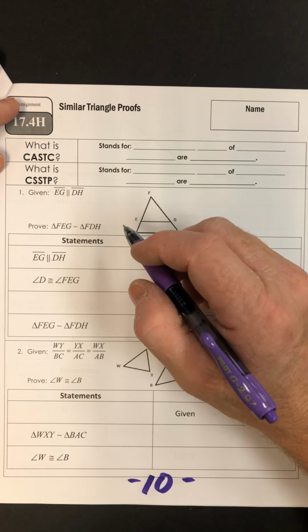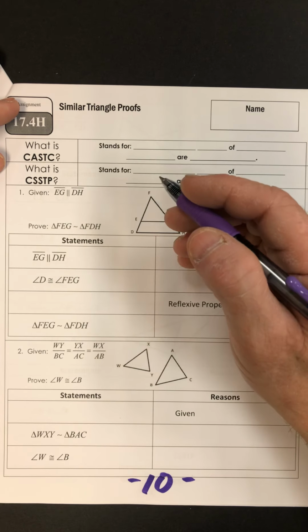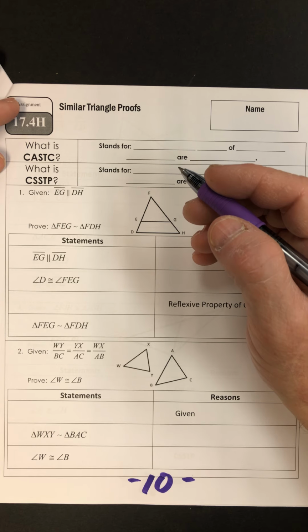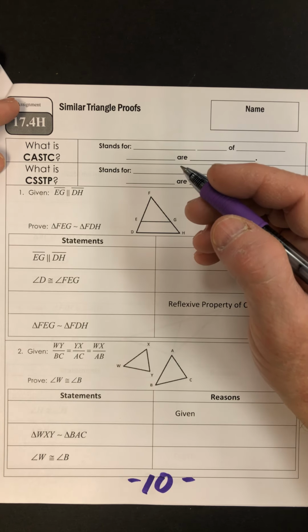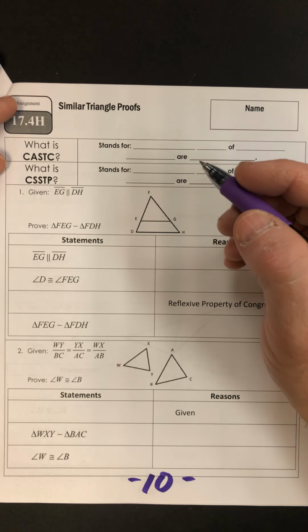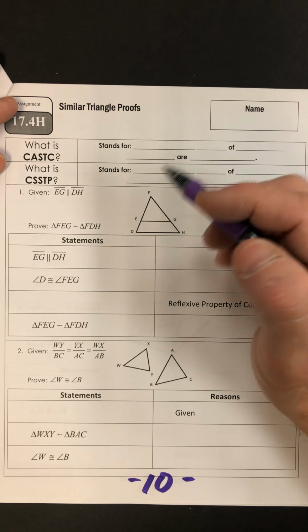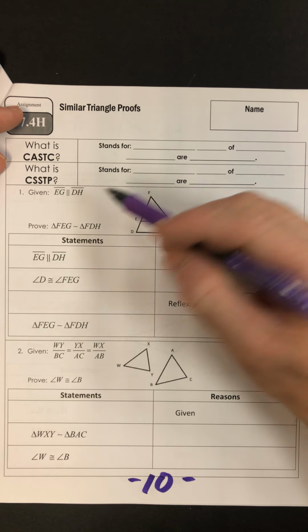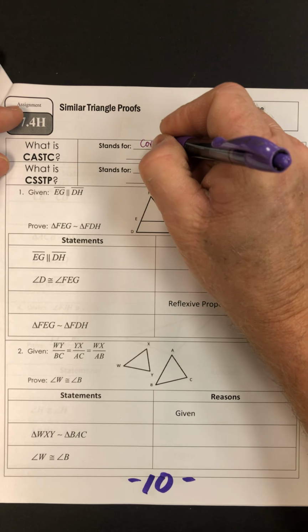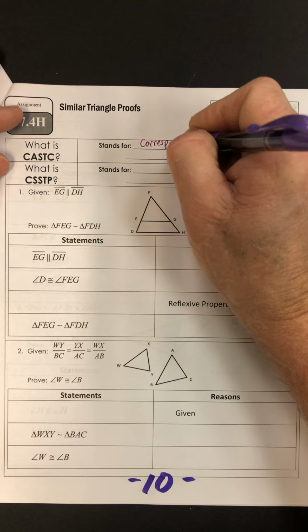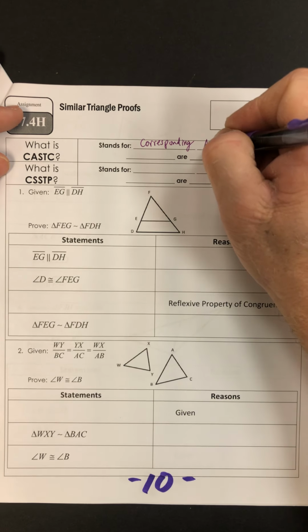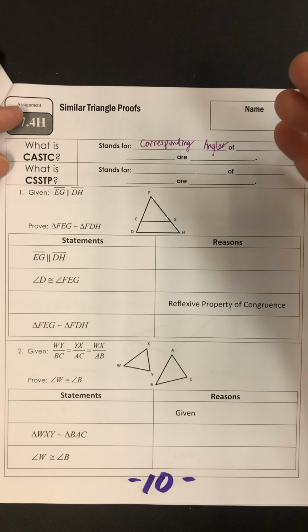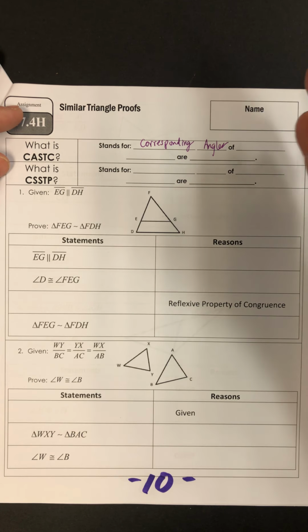All right, so it's kind of like with the congruent triangles. You remember the corresponding parts of congruent triangles are congruent. So if the triangles are similar, then these rules apply. So once you prove the triangles similar, then their corresponding angles are congruent, right? Once the triangles are similar, the angles are congruent.